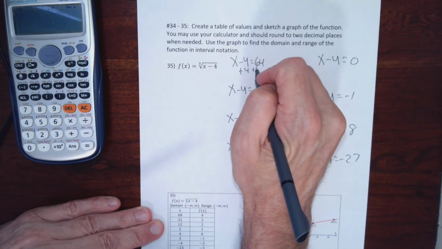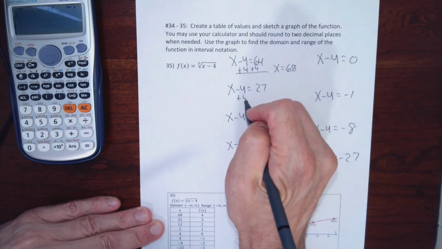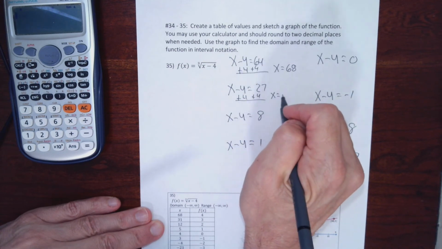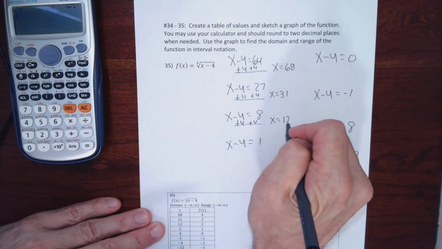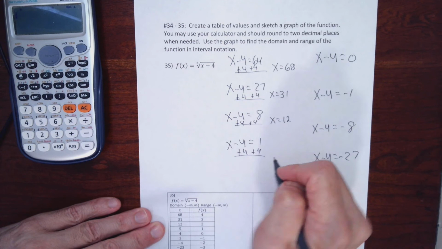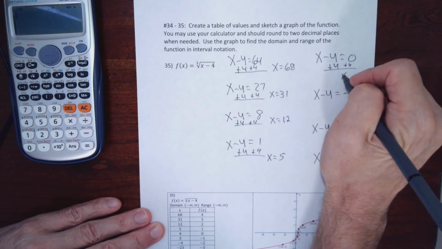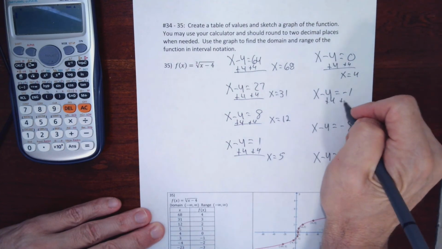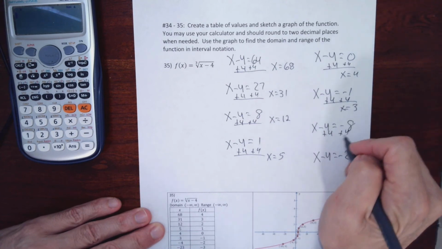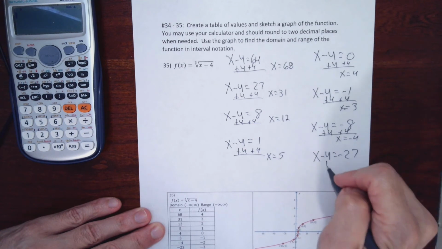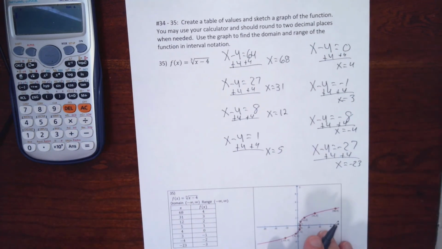Let me get the numbers for my x column that I used. The first number in my x column is going to be 68. The second number in my x column is going to be 31. The third number in my x column is going to be 12. The fourth number in my x column is going to be 5. And then I'm going to get 4, 3, -4.